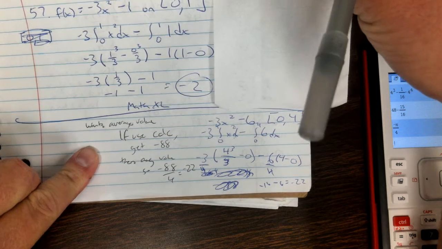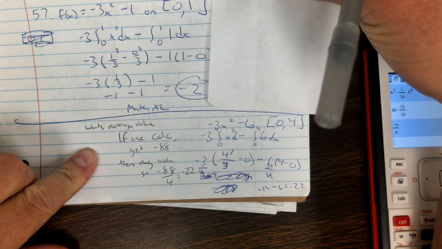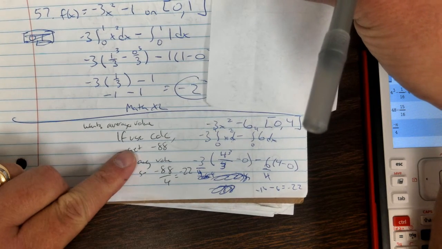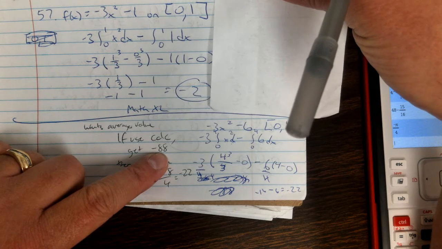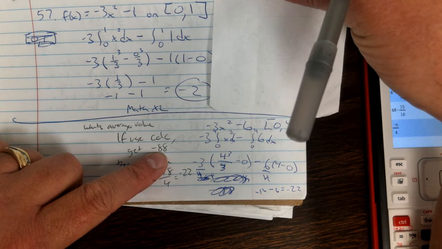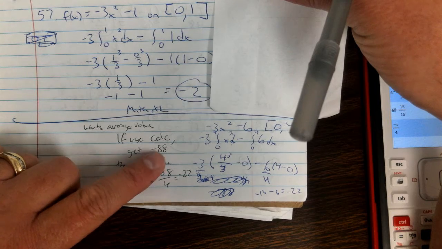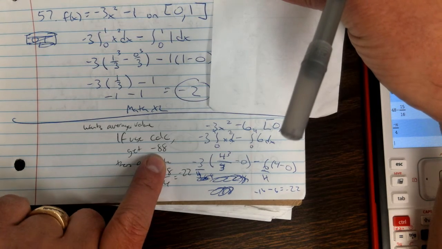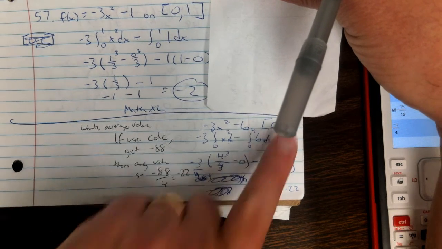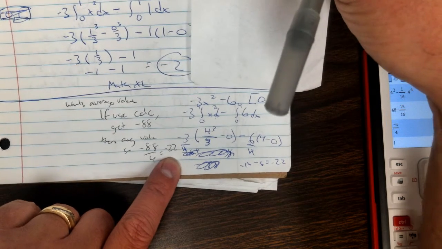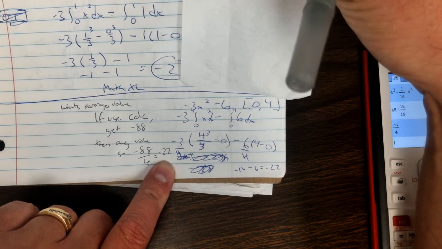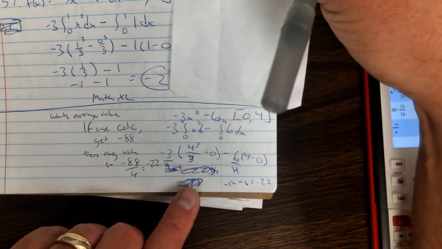But on this one, if you use the calculator to get your integral, you would get -88 and wonder, well, what did I do wrong? Really nothing. So if your integral was 0 to 4, you just divide that by 4 and you get -22. So let me just back up a little bit.